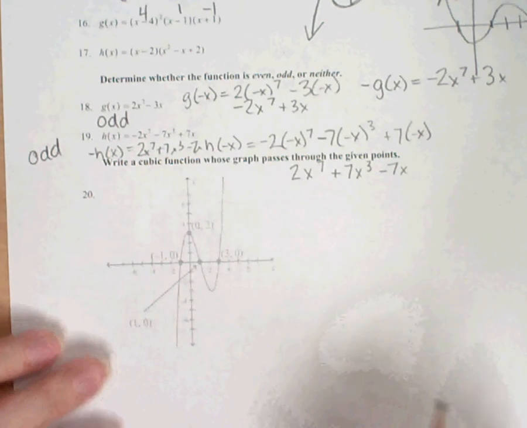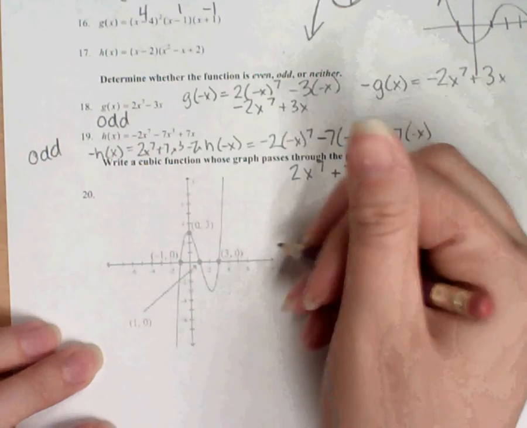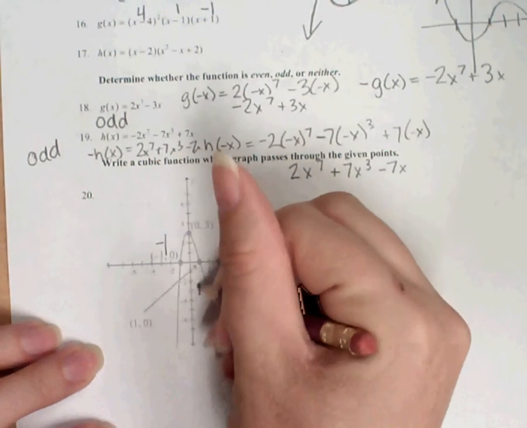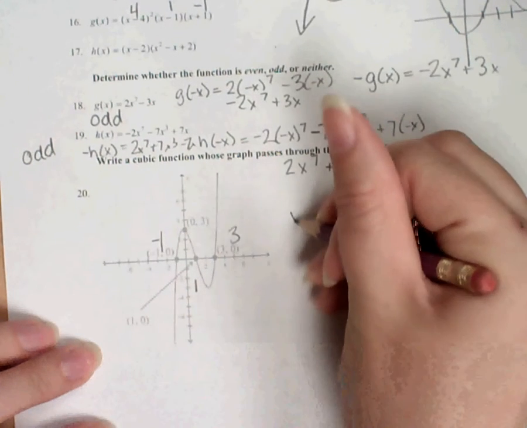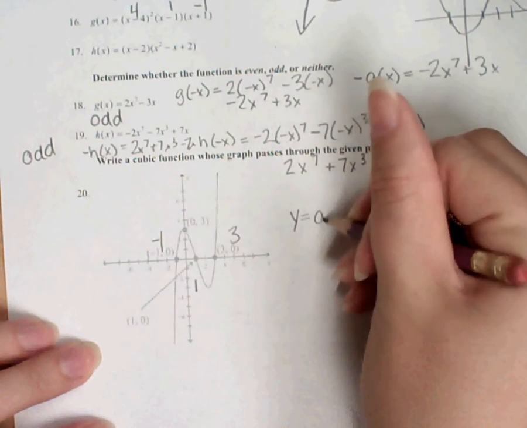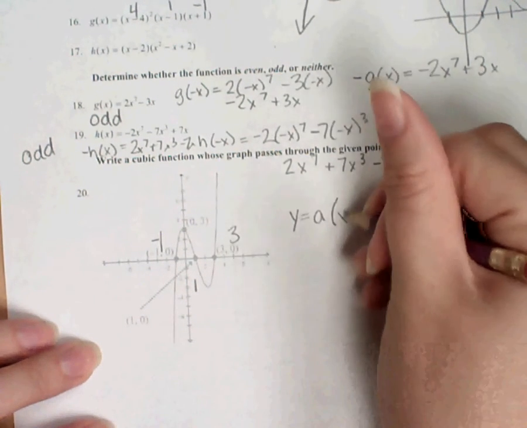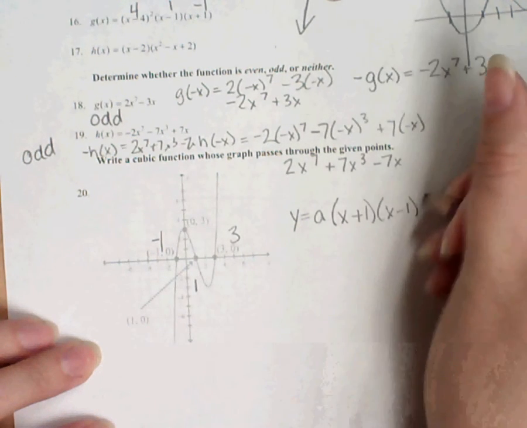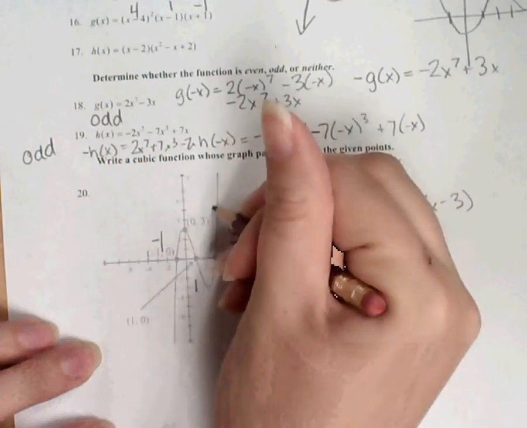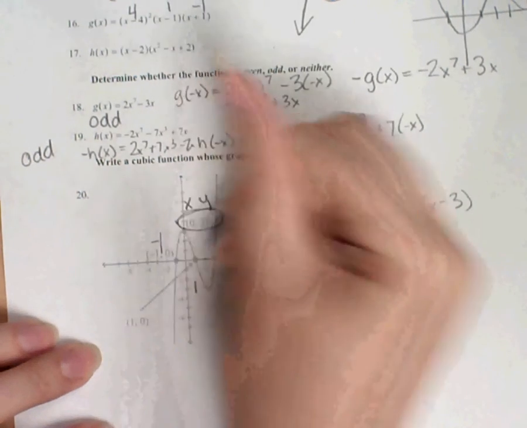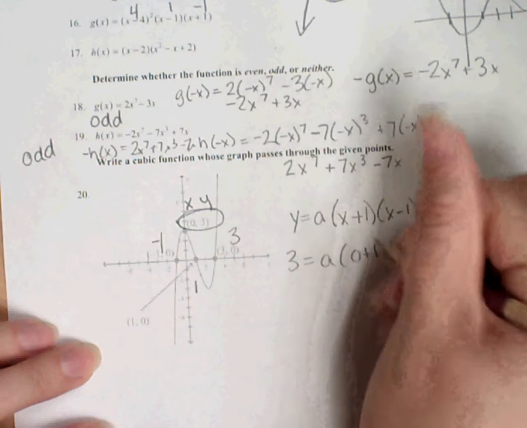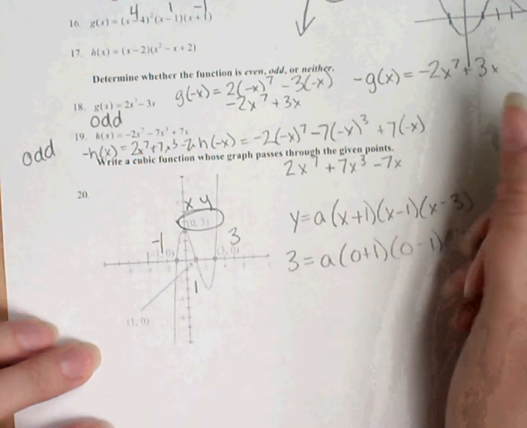Write a cubic that passes through the given points, okay? So we have our x-intercepts at negative 1, positive 1, and 3. So we know that we can write this as y is equal to some value a, (x plus 1)(x minus 1)(x minus 3). And I've got this other point, (0, 3), that I can plug in for x and y. So 3 is equal to a times (0 plus 1)(0 minus 1)(0 minus 3).